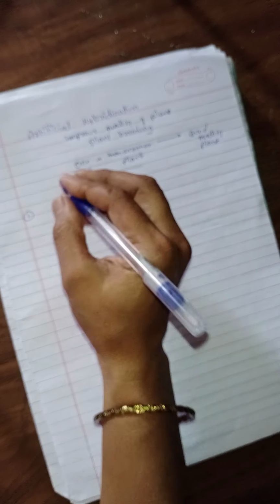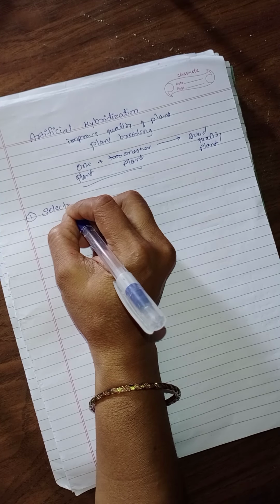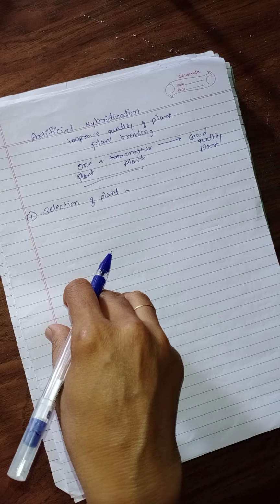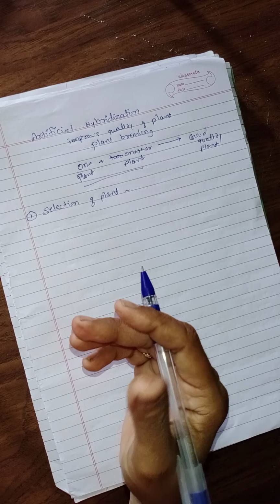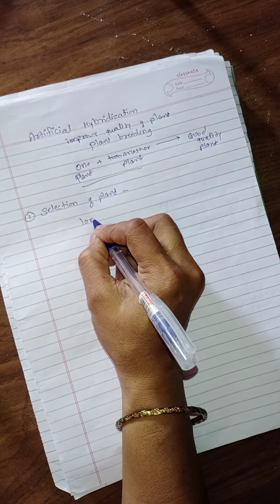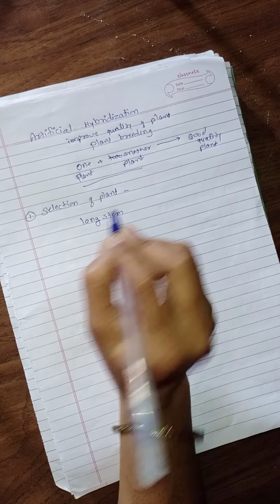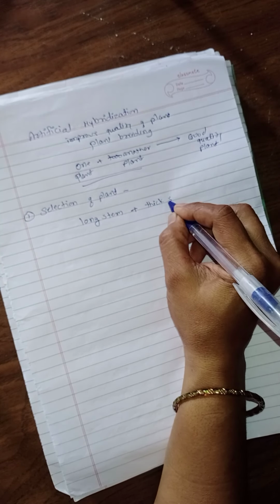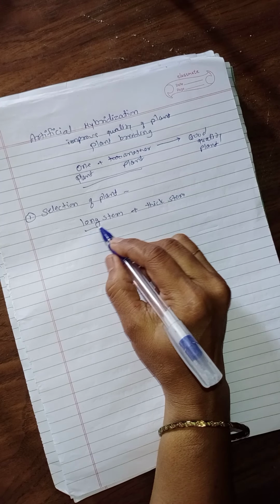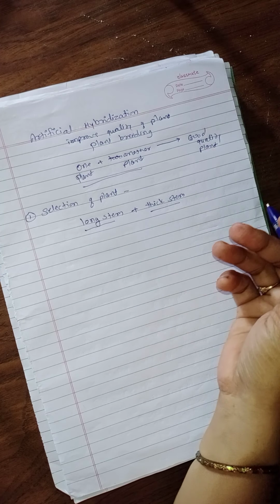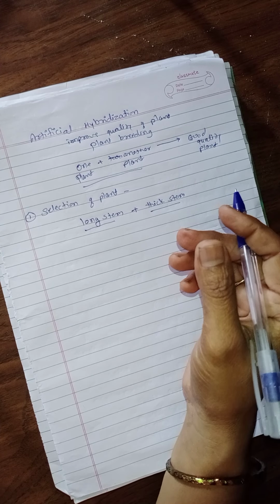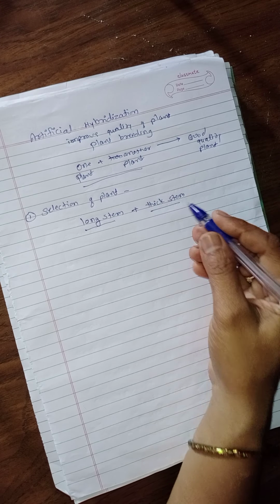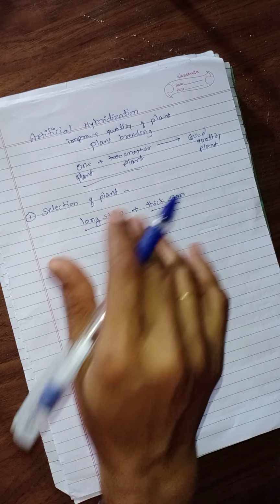The first step is selection of plant, and this process is done manually. For example, in sugarcane, the first plant has a character like long stem, and another plant has thick stem. Combining these two characters, we can produce a good quality sugarcane with long stem and thick stem. This selection is done manually.